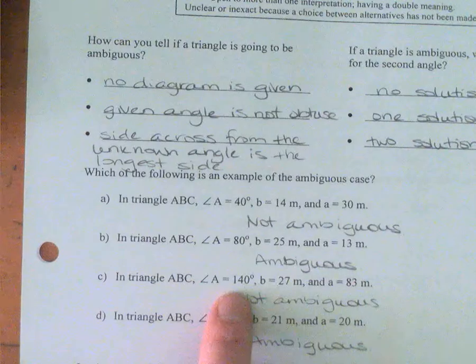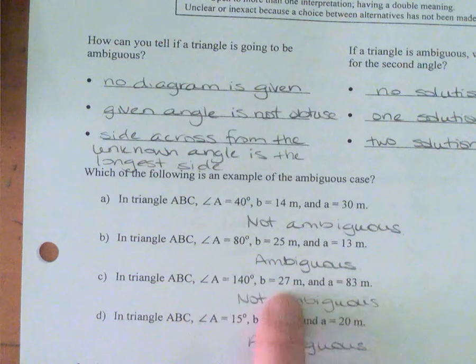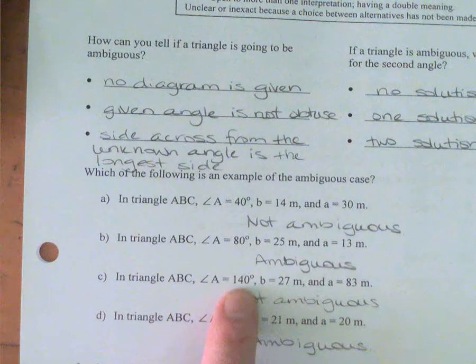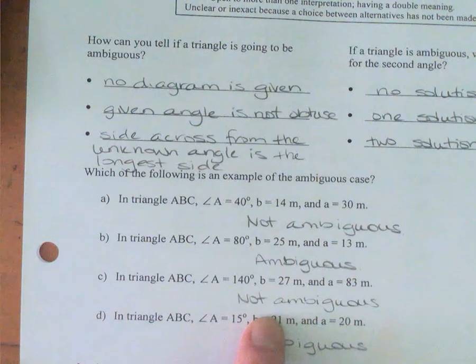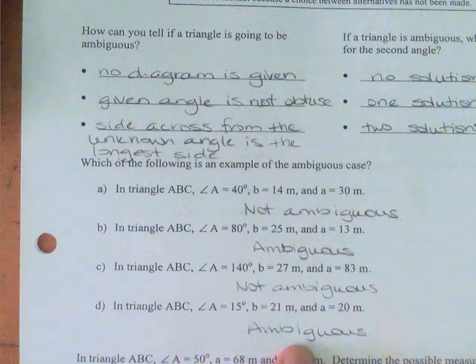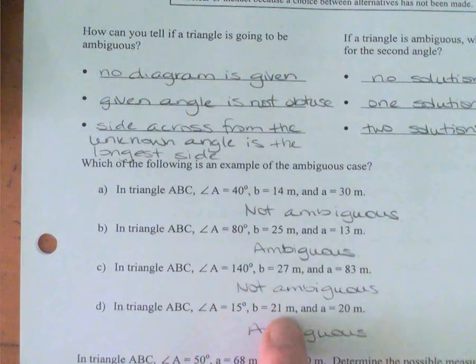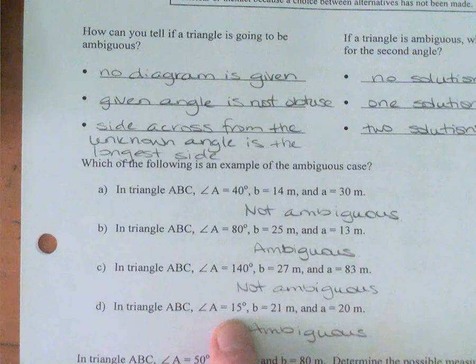If I look here, it doesn't matter about the side length. One of the angles they gave me was already obtuse, which means there is no other obtuse angle in that triangle. So it's not ambiguous. If I look at the last one, I have sides 21 and 20. 21 is the bigger side. I'm looking for the angle across from it because they already gave me angle A, which means this one will be ambiguous.